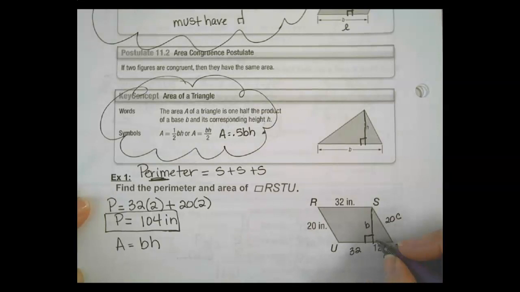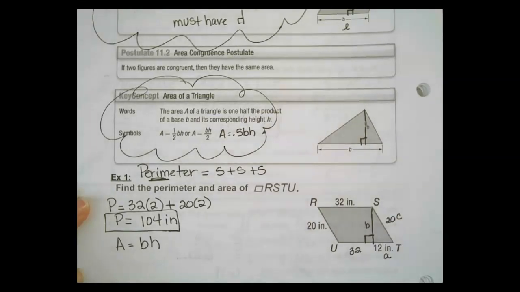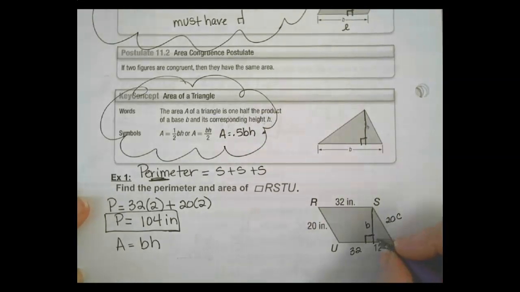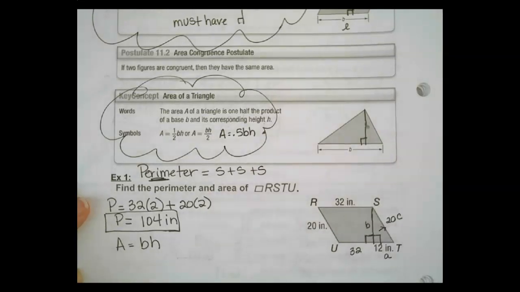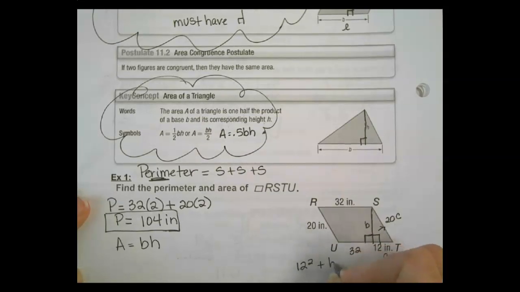You guys should always know, some of you are still struggling with the Pythagorean theorem, the hypotenuse is opposite of this right angle. So this is a right angle as well. Hypotenuse is always opposite of that. It's the largest side. So over here, I'm going to say 12 squared plus b squared equals 20 squared. I'm going to subtract 12 squared from both sides.